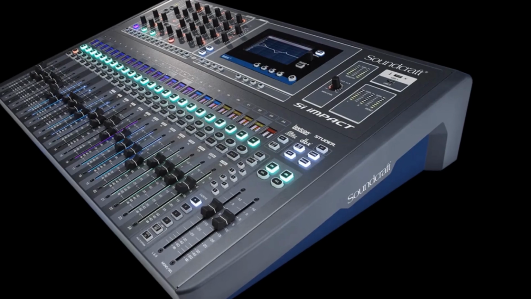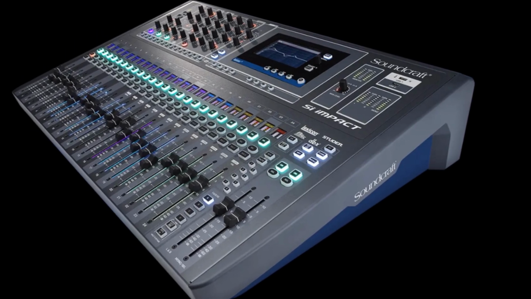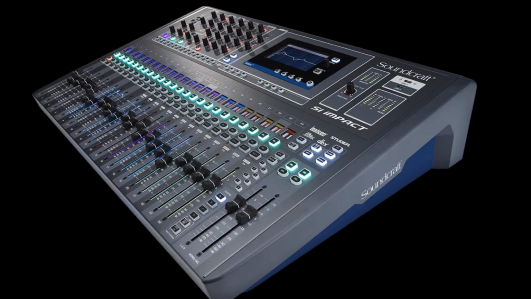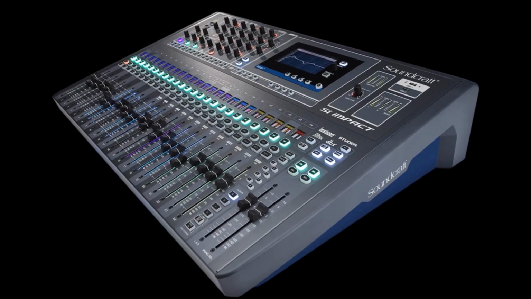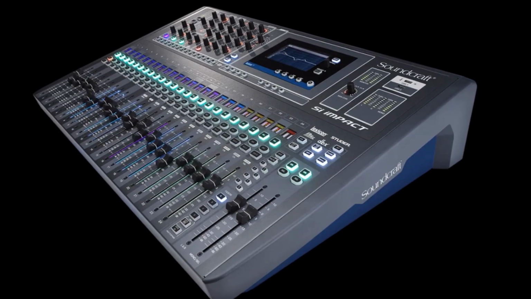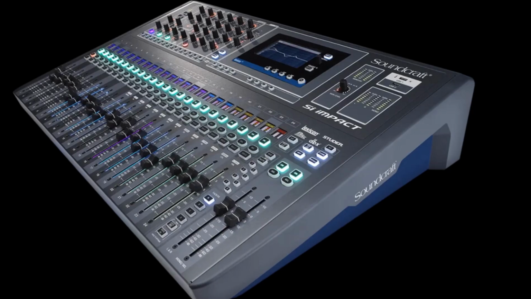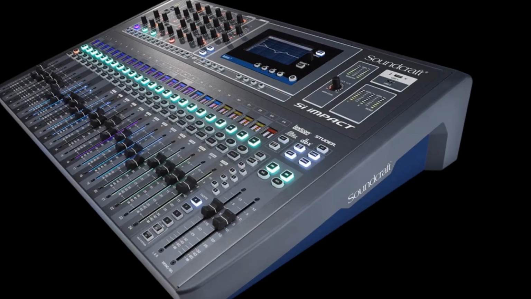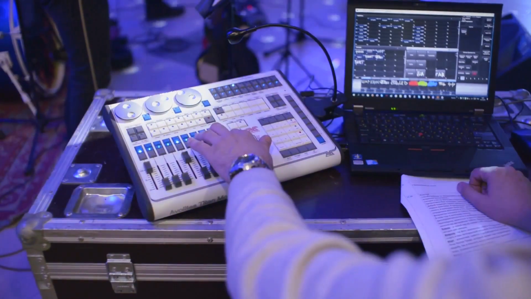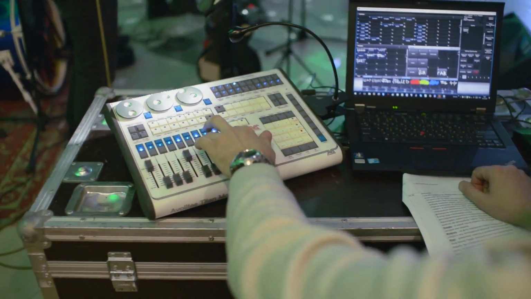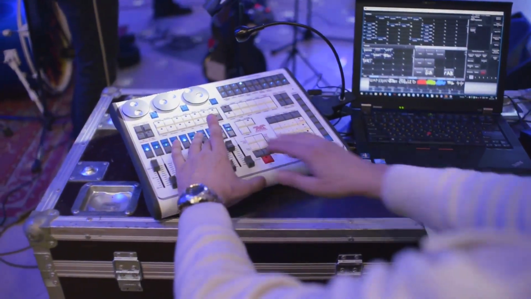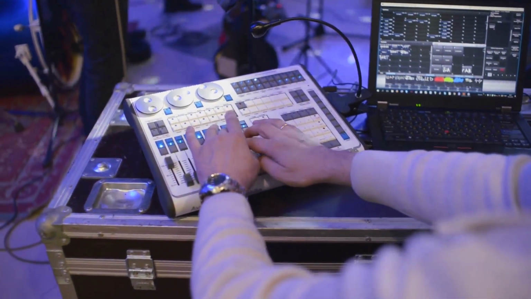Soundcraft Si Impact, complete monitor mixing tutorial, step-by-step guide. Struggling to get clean, feedback-free monitor mixes on your Soundcraft Si Impact? You're not alone. And today I'll show you exactly how to dial them in like a pro, step by step.